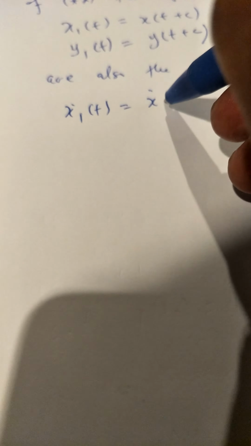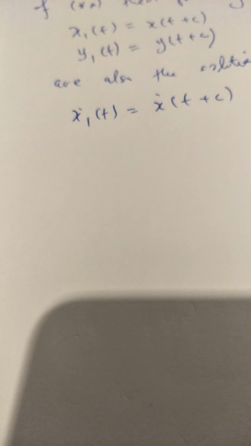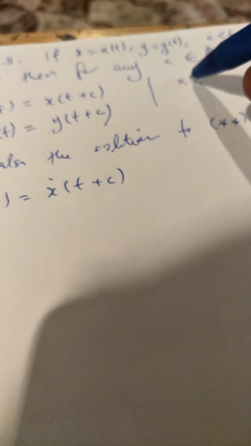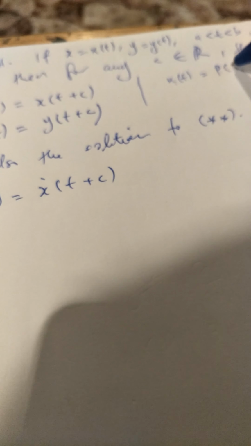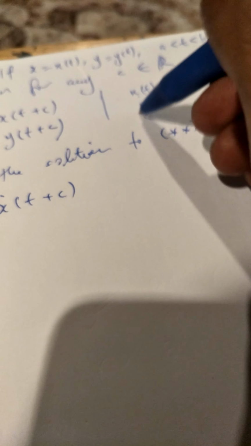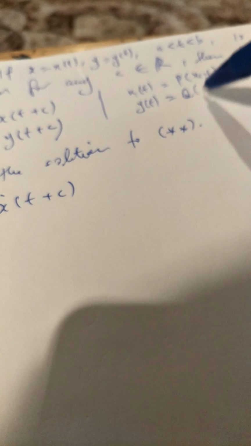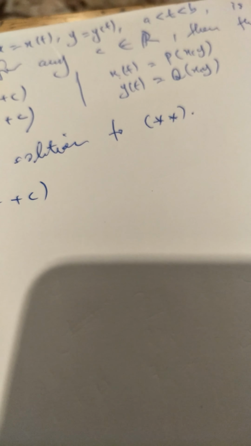Now, how do you prove this? The proof isn't difficult. We can consider x1 dot(t) as x dot(t plus c). We know that our system is x dot equal to P(x,y), y dot equal to Q(x,y), where x and y are functions of t.